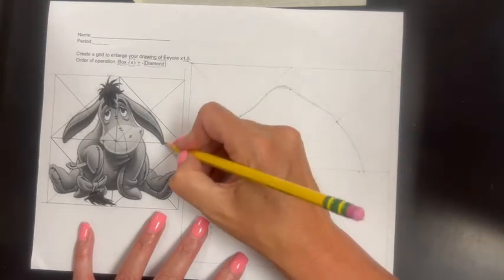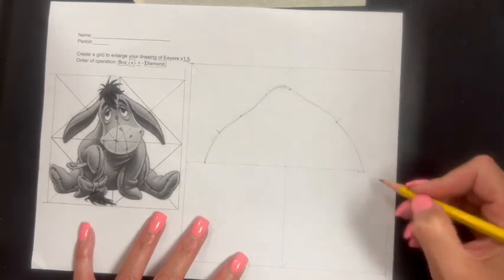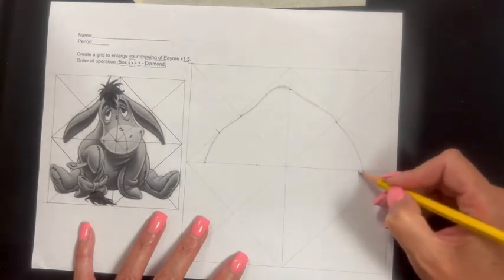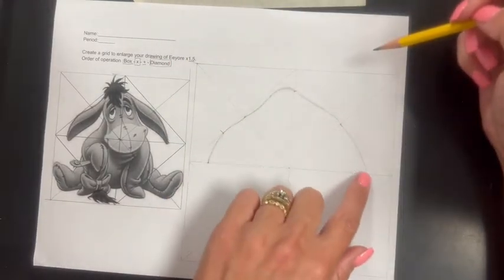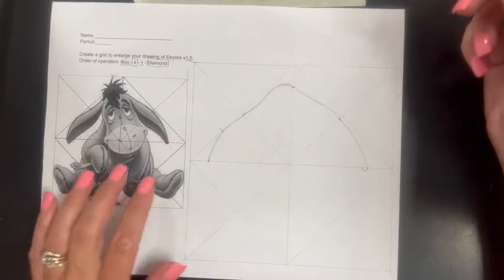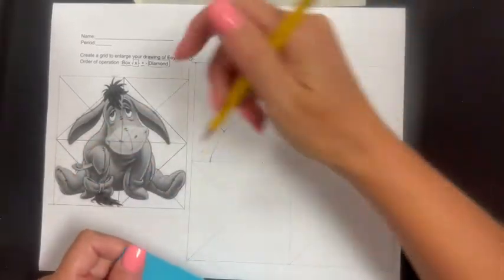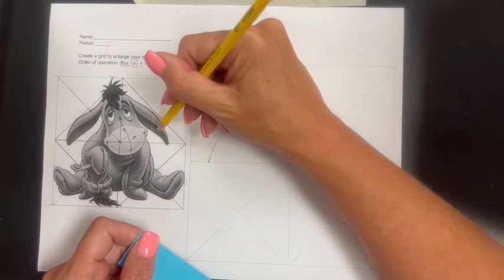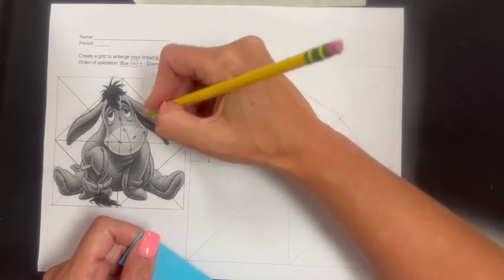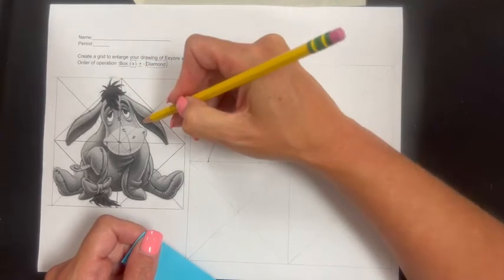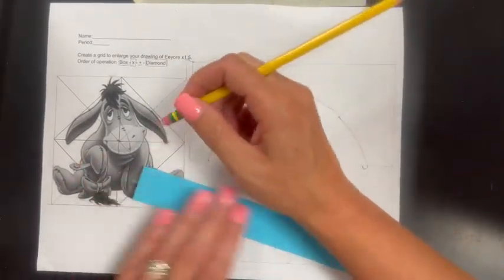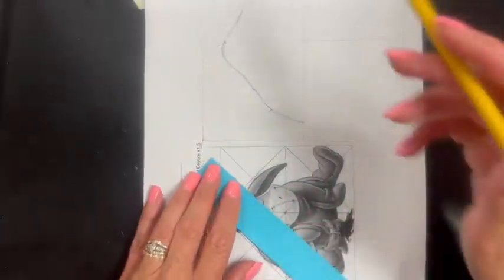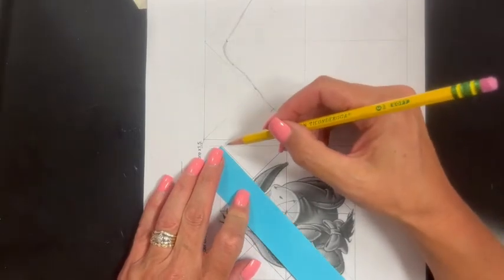Okay, and then I have just this little bit of a tip of my ear right there. And now I've got that line and the little curve here. Now I need, if I follow this line back up, it's going to come around and it's going to intersect right there. So that's the next spot I need to measure. So again, unfold my paper, erase out my old line. And I'm going to measure from this corner.